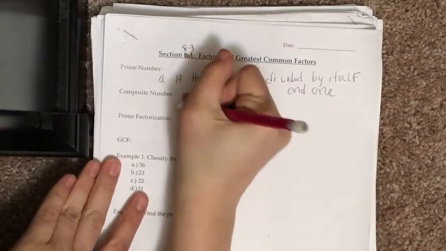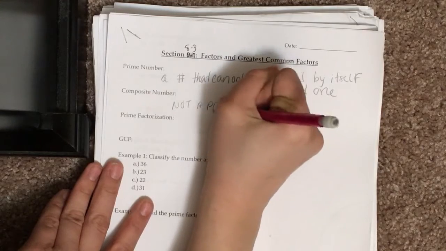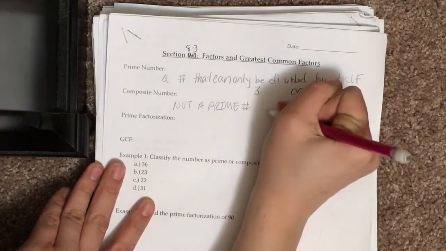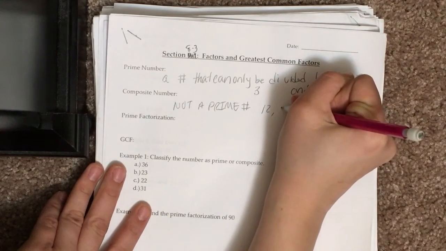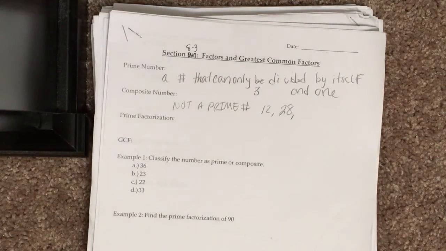A composite number is not a prime number. So a number that can be divided by more numbers than itself and 1, like 12, 28. Okay, any number that is not a prime number is known as a composite number.